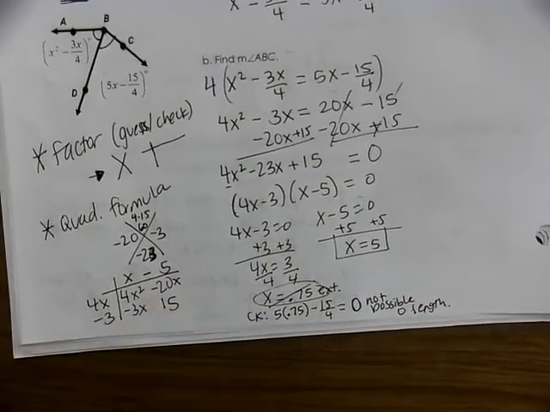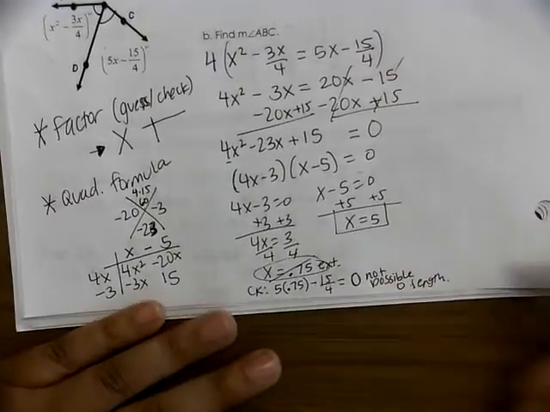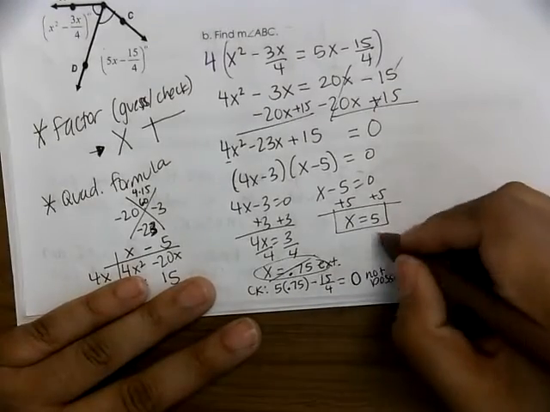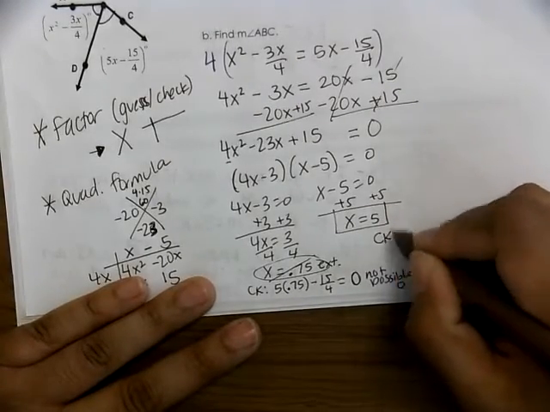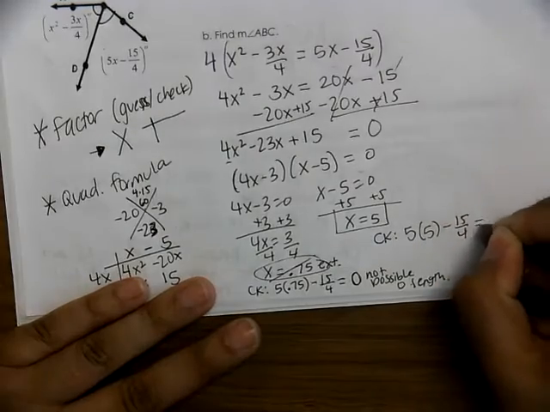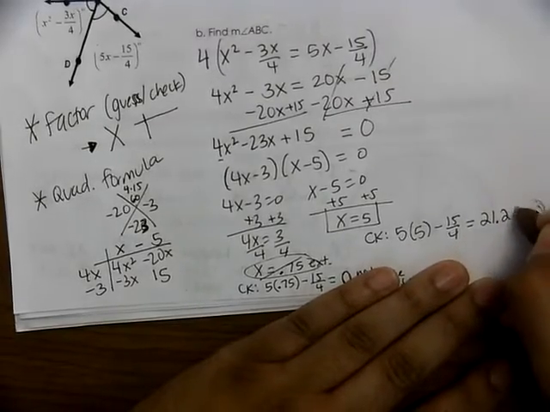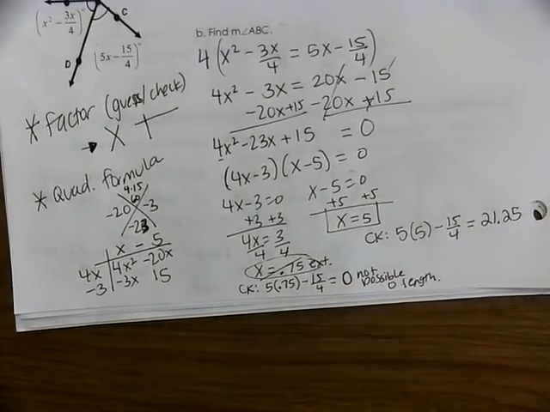So that's why this is called extraneous. We learned a little bit about extraneous in algebra last year, a lot about it actually, and so that is extraneous. So 5 is good, and here's how you can check. For the 5, you can say 5 times 5 minus 15/4. This comes out to 21.25 as a decimal, or you can write it as a fraction if you prefer to do that.